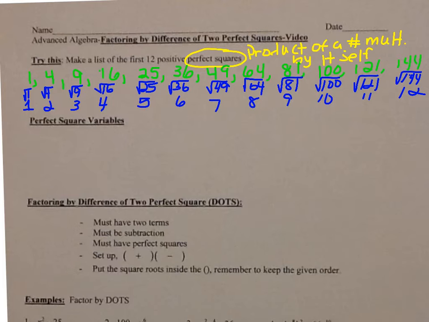All right, so now let's talk about what a perfect square that is a variable is. A perfect square variable is when the exponent of the variable is even.